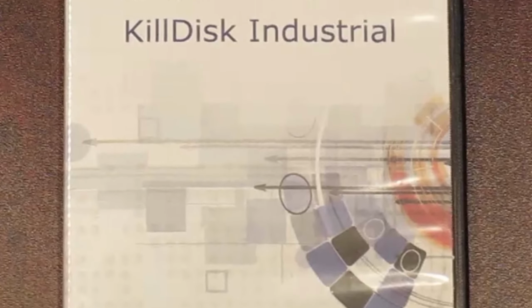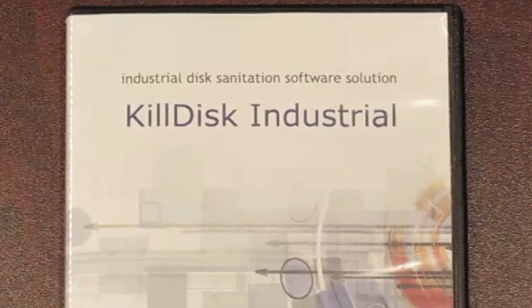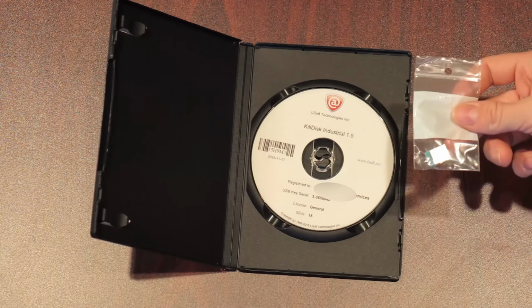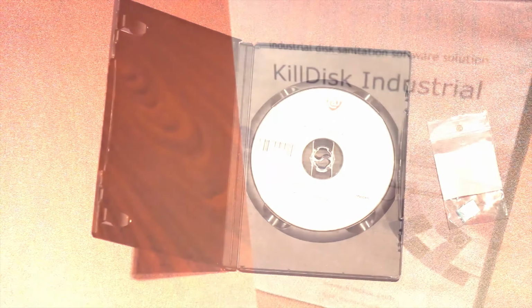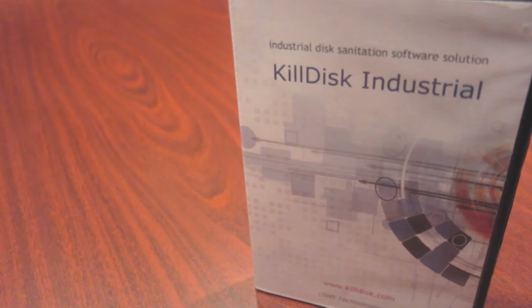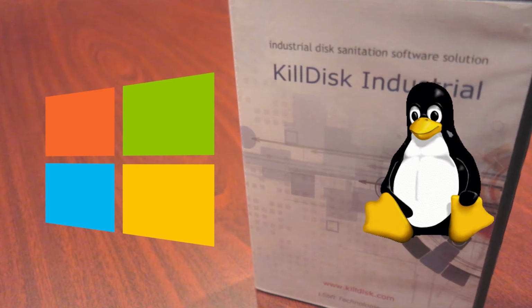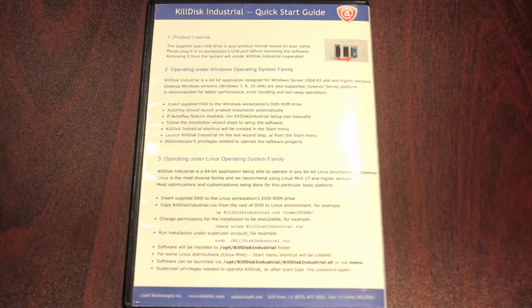KillDisk Industrial is distributed as a software package with two main components, the software DVD and the USB license key. The DVD contains all of the installation files for configuring the software for a Windows or Linux machine. The instructions for installing the software for either of these systems are on the back of the box.